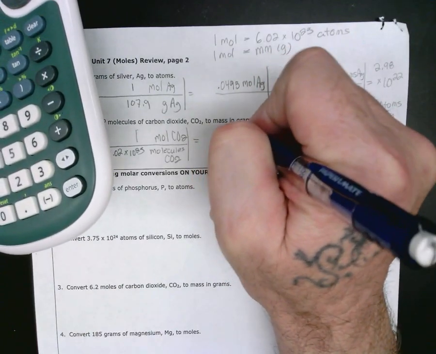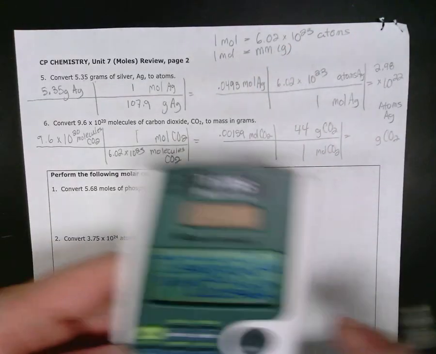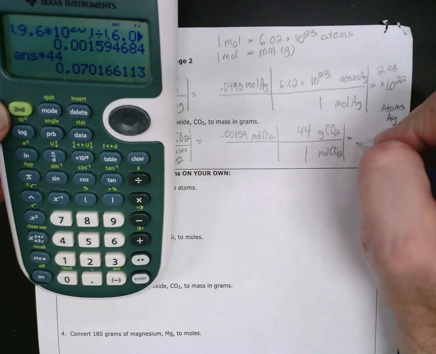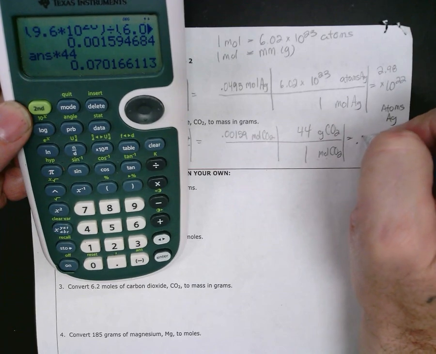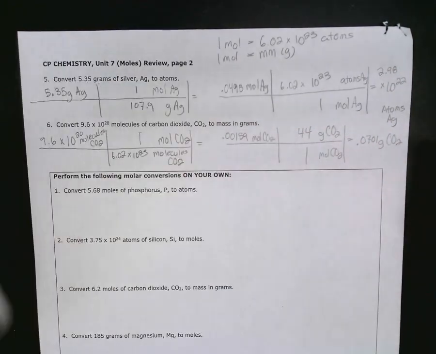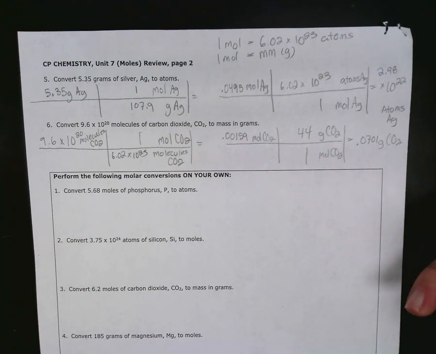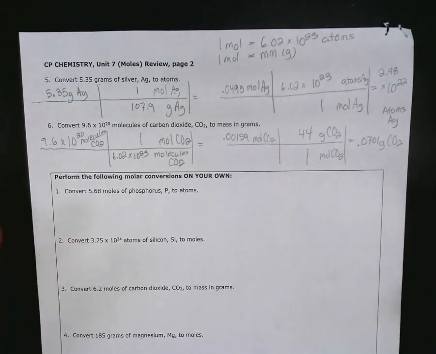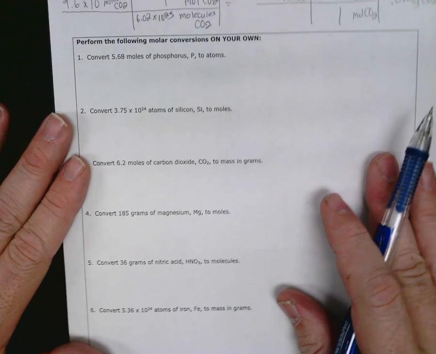0.00159, and then I'm just going to leave it in there and do times 44 grams per mole, which is 0.0701. And that seems like enough grams to me. Okay, so that's how you perform a grams to atoms or molecules to grams conversion. It's 2 steps. Just know that if it doesn't say moles somewhere in the question, it's going to be 2 steps. So let's look at the ones you have to do.